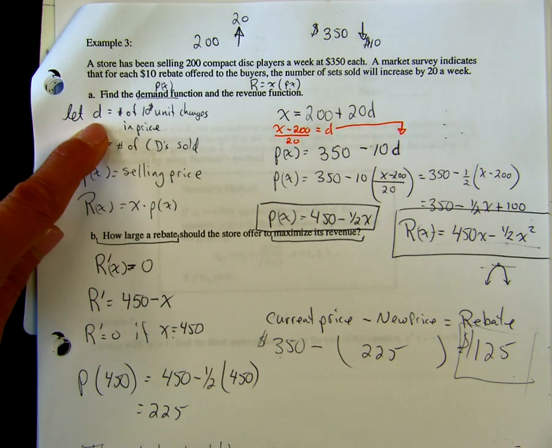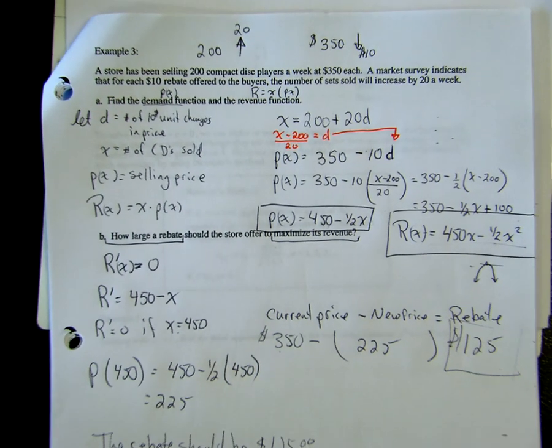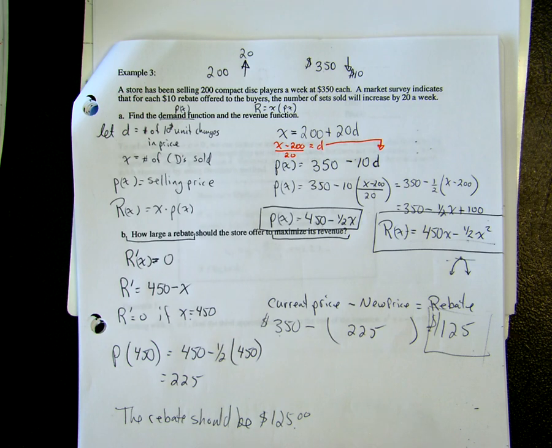We didn't have to go back here and see what our D value was. It's kind of irrelevant. I guess 12.5 changes, $10 changes in the unit price. What might be relevant is to answer a few other questions. What is the maximum revenue?